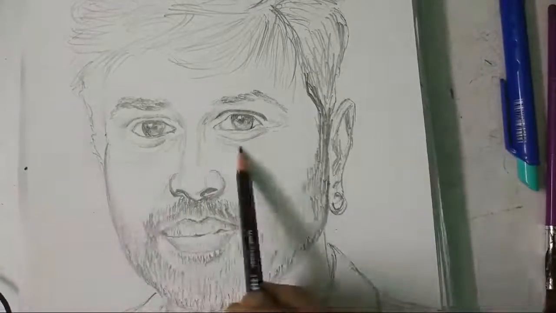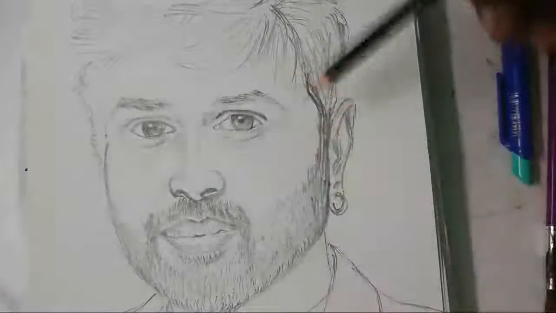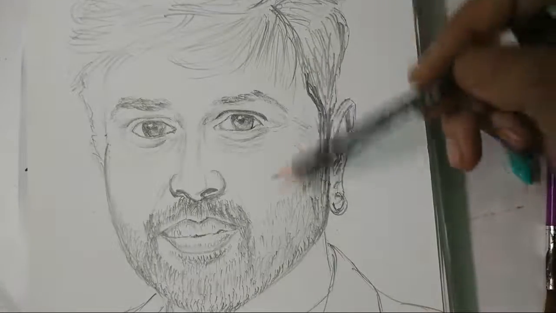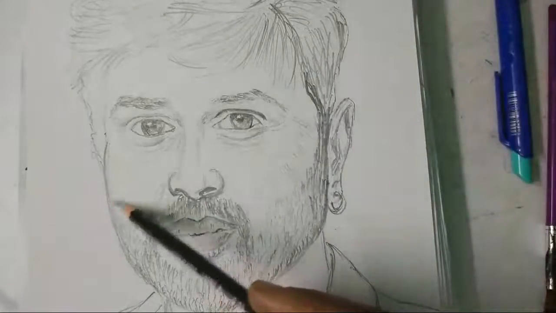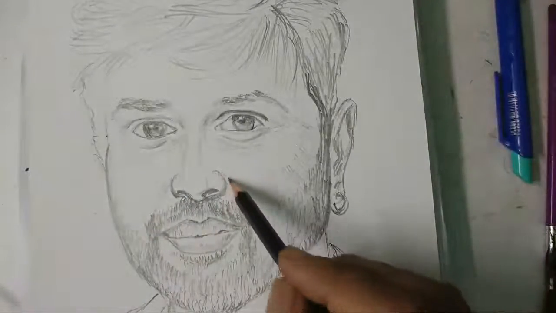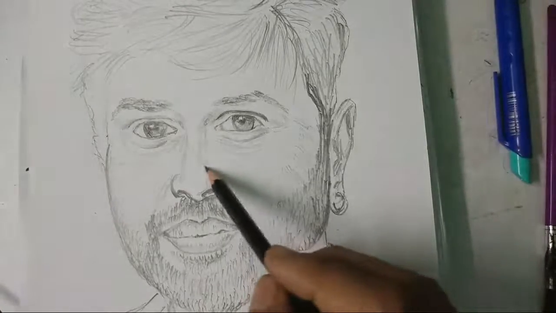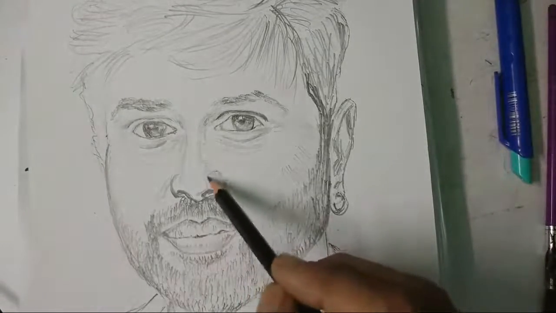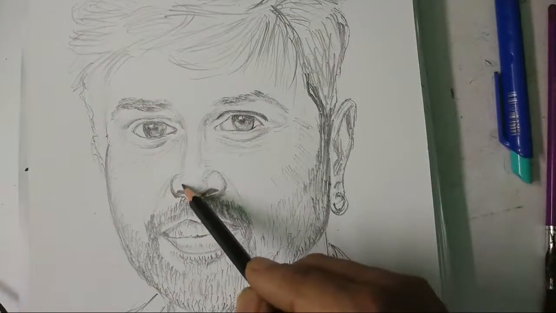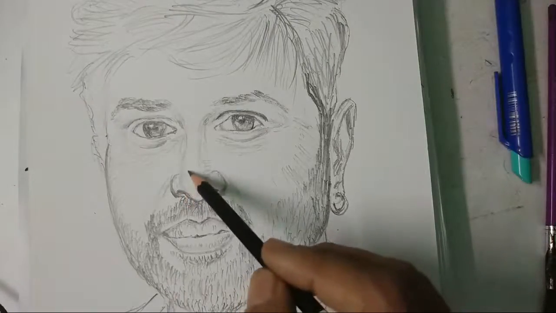Now this area, which is the cheek line here, the shading has to be done softly in a curved path. And the basic portrait is done.